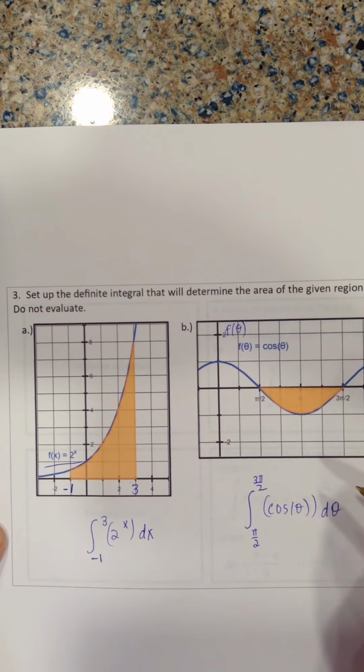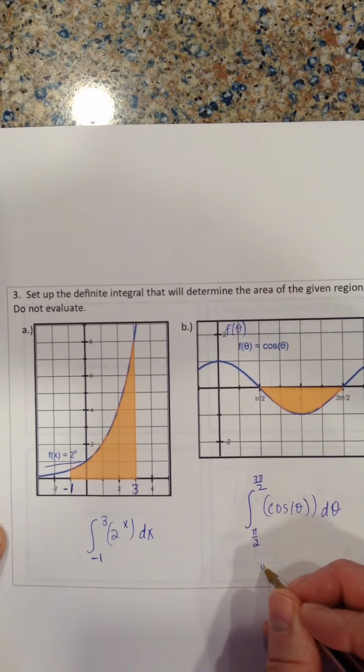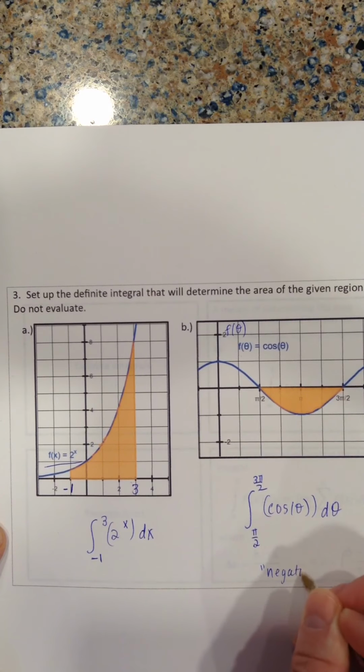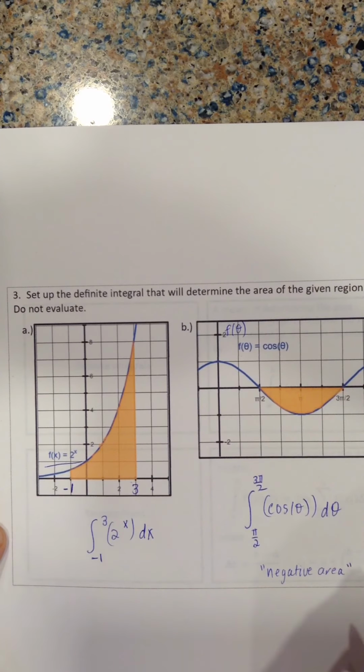Now, I want you to notice something, that this area would be a negative area, which is something we're going to talk about later, because it's below the x-axis. And then my last slide just talks about definite integrals.